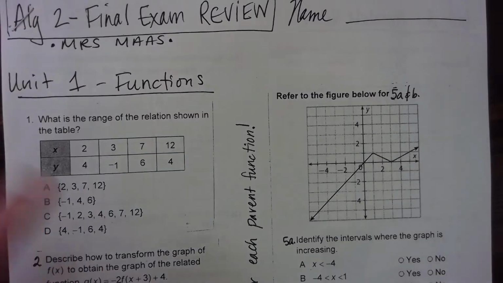Reminder, you do not get to use the actual review on the final, but knowing how to do the questions is going to be crucial. So remember, you can make a single sheet, either notebook paper or computer paper, and you can have whatever you want on that. Okay.